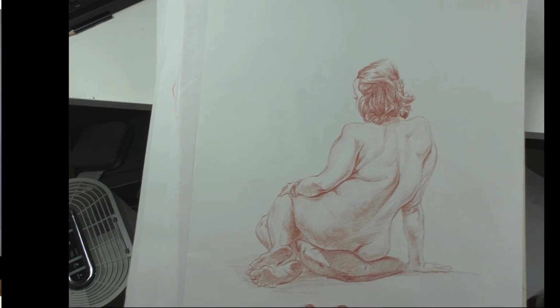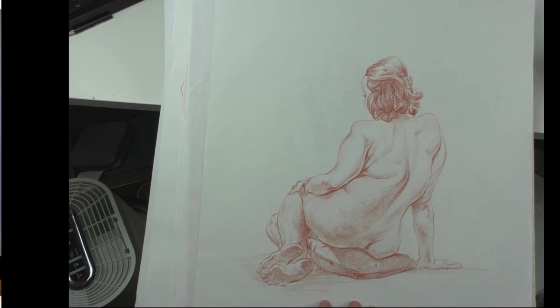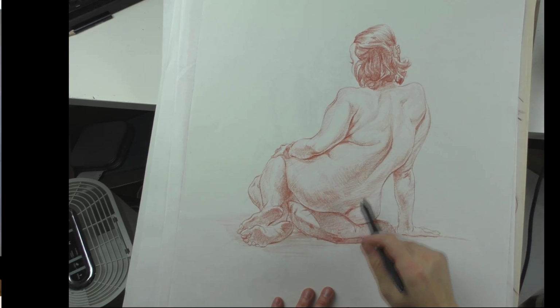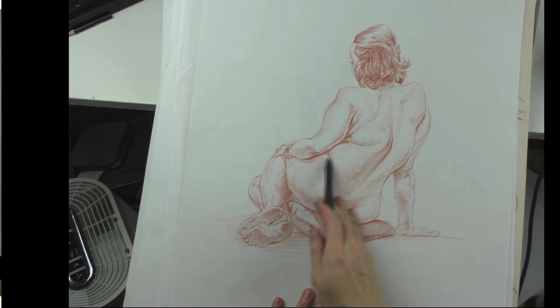So I'll skim through some of these here. This is a similar thing. This one has a little more hatching. This is less of a dramatic light source, but we are seeing that stuff happen right in here.